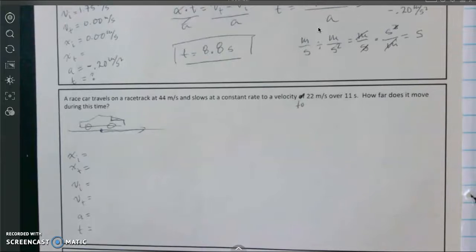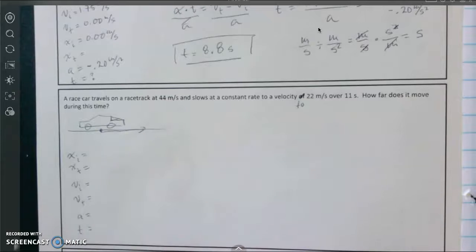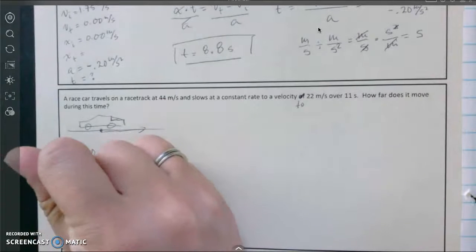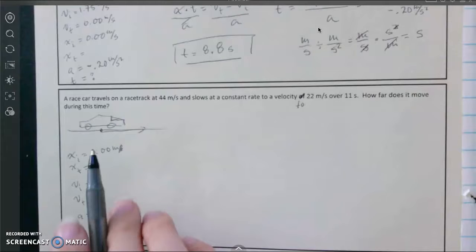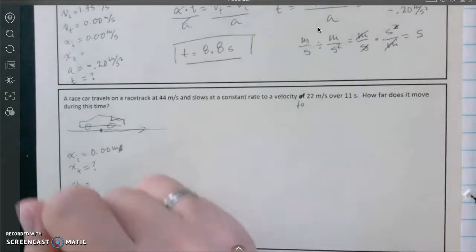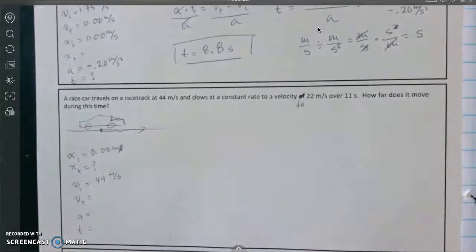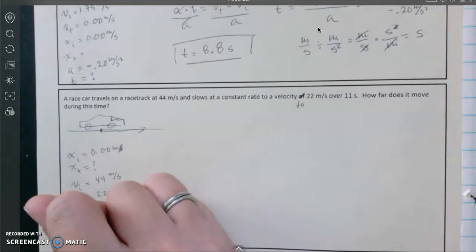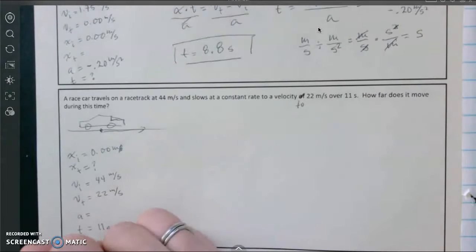Now, in this situation, I've established my origin at this starting point when we start tracking them at 44 meters per second. So my initial position is 0 meters. And then my final position, that's what I'm solving for. How far does it move during this time frame? Well, that's what I want to know, my final position. My initial velocity is 44 meters per second, and my final velocity is 22 meters per second. I'm not sure what my acceleration is, but I know that this occurs over 11 seconds.